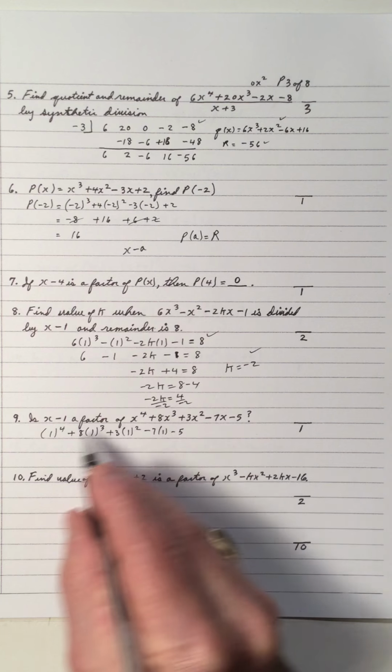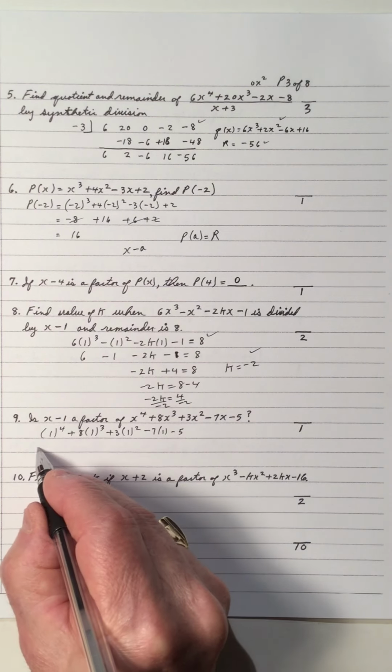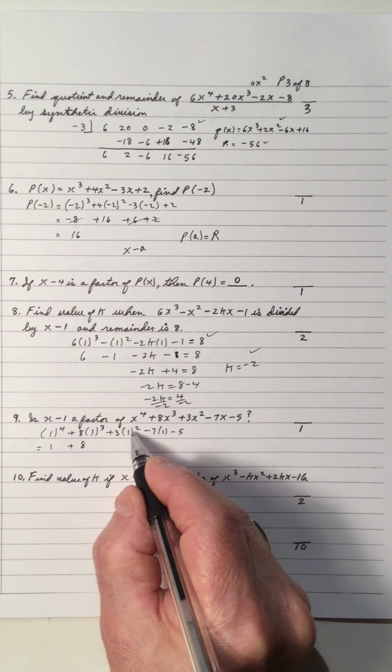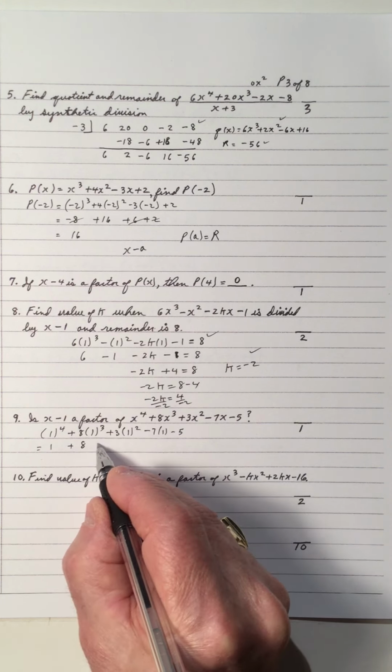So when I sub 1 in here, I should get a remainder of 0. That's a 1, and 1 cubed is 1, that's an 8. 1 squared is 1, that's a 3. And negative 7 times 1 is negative 7. And 5, that's 9, 10, 11, 12, 9. So notice when I sub it in, I'm working out the P of 1. I'm subbing 1 in, I get a remainder of 0. So yes, it is a factor because the remainder is 0.